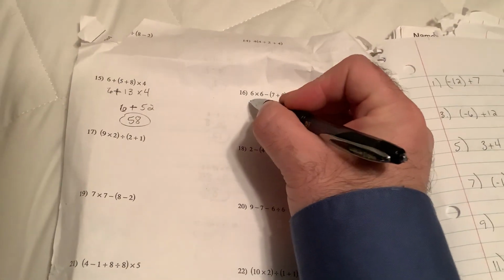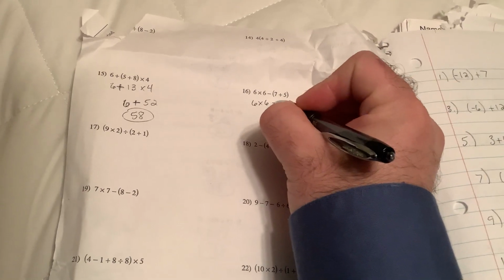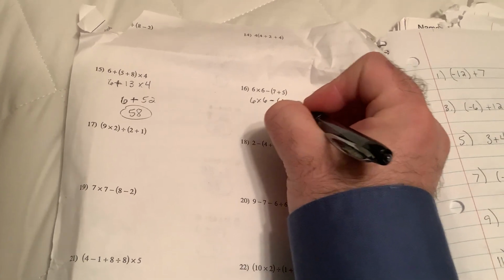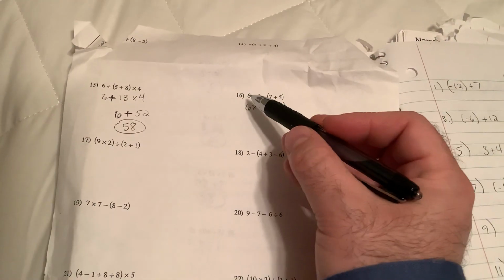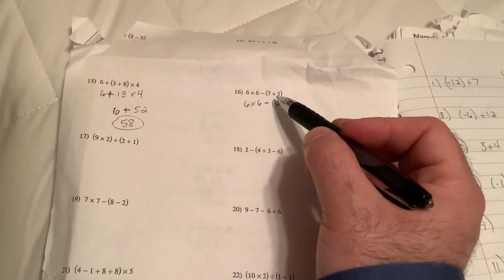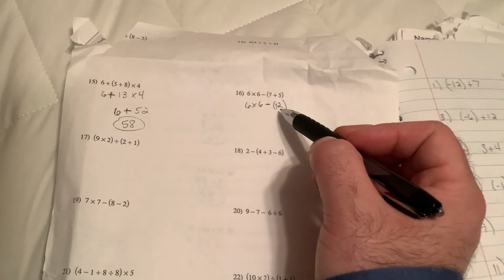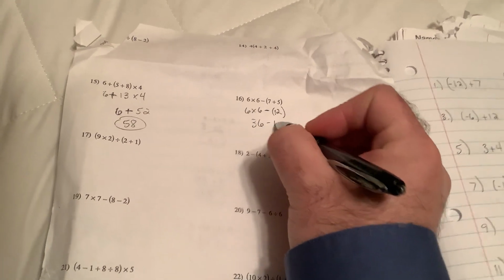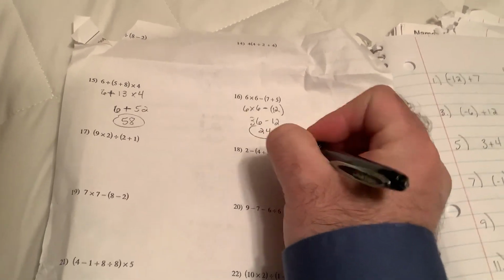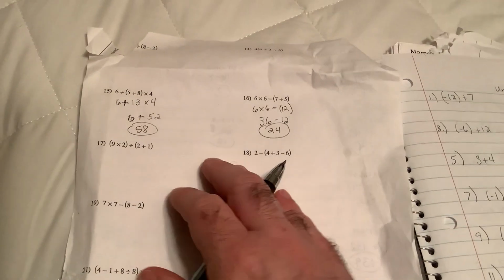Same thing here, and I'm going step by step, so that way you can see. Oops, this should be 12. So I don't do this yet. I get 12. I'm done inside the parentheses, but now I have a multiplication and I have a subtraction. So I'm going to do the multiplication first, and then do your subtraction.